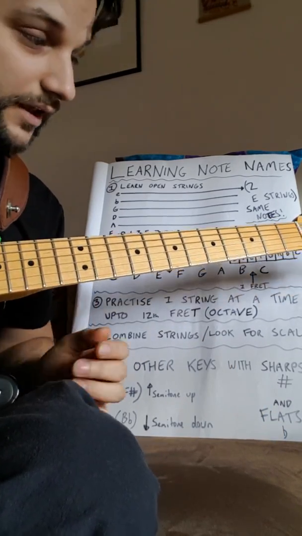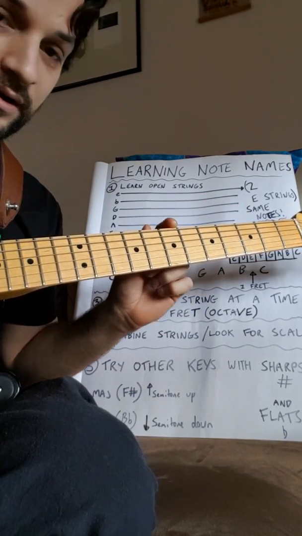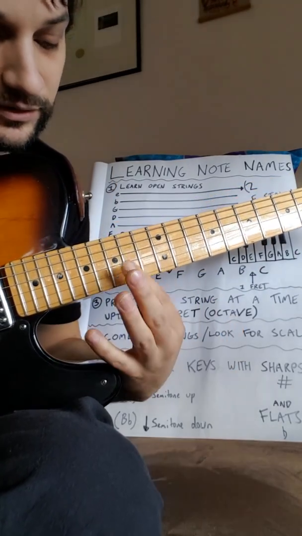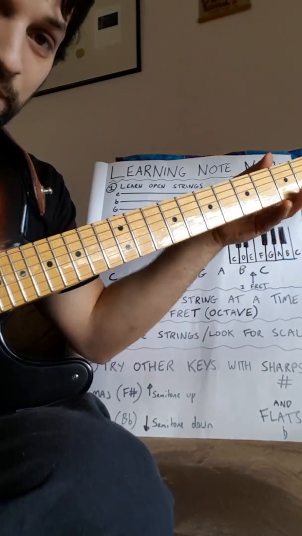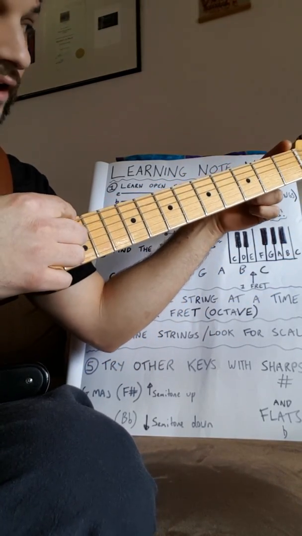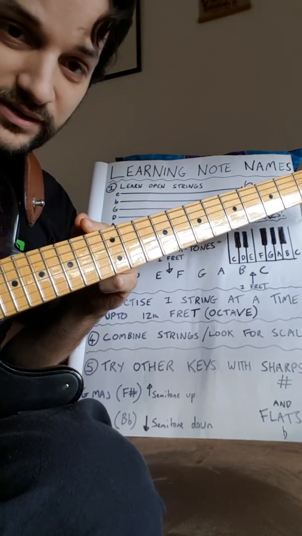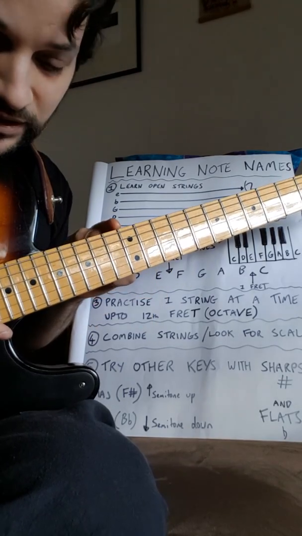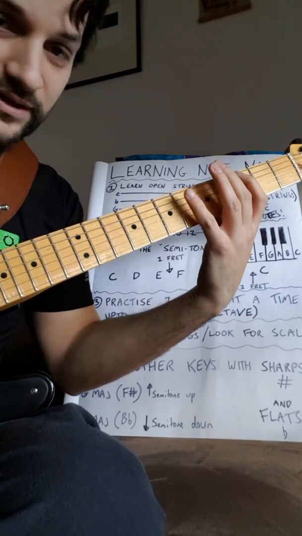Right? And also the dots that represent 3, 5, 9, up here we have the same series of repeating dots: 3, 5, 9. So anything that you learn and memorize down this part of the neck, try to visualize and memorize it as being exactly the same here. I always just kind of look at this as a mini guitar, or a smaller version of the first 12 frets. I'll give you an example.